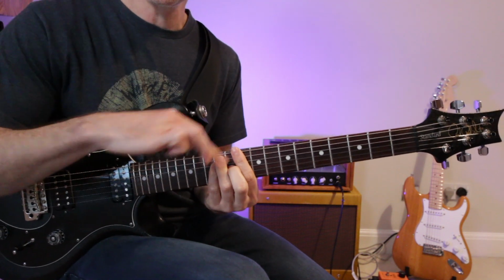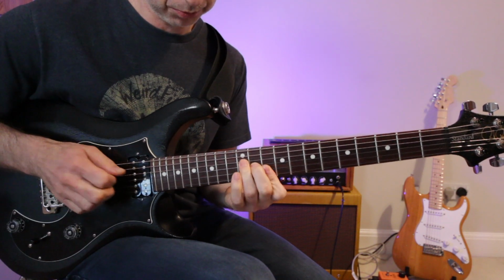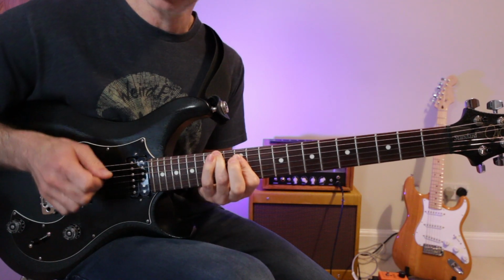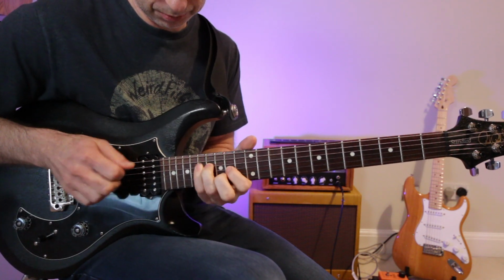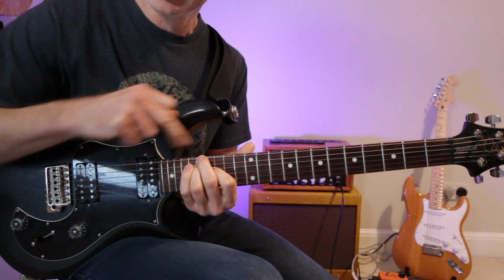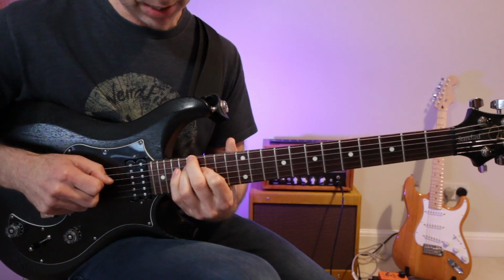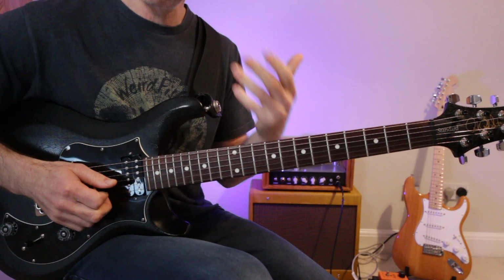And then using an E shape as a starting point, I've got, and then back to my D shape. I'm getting a bit squished there. I'm sort of running out of space. Okay, so I could use this in the middle of a solo.